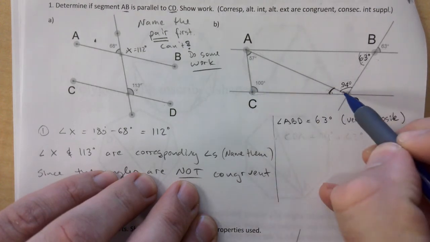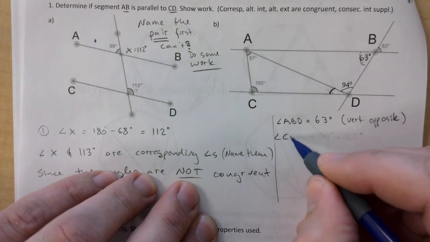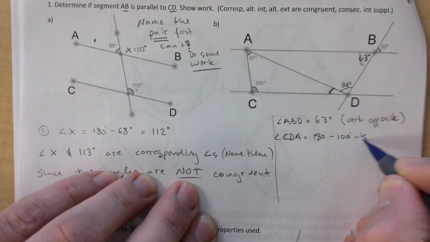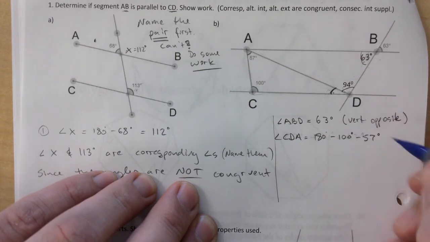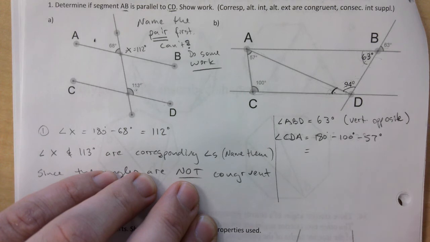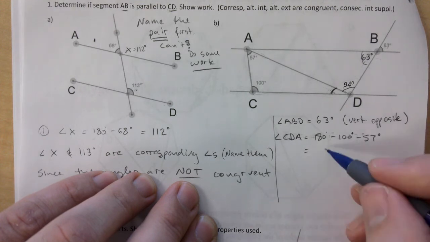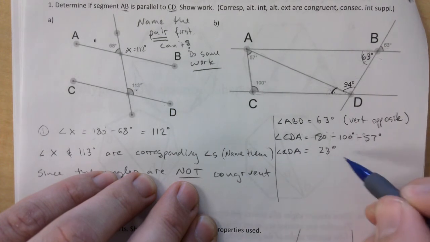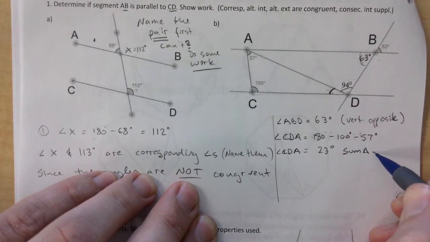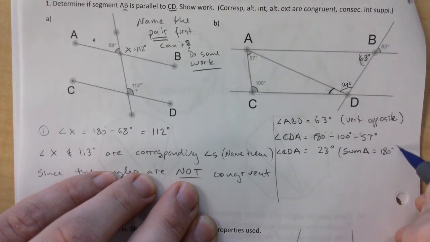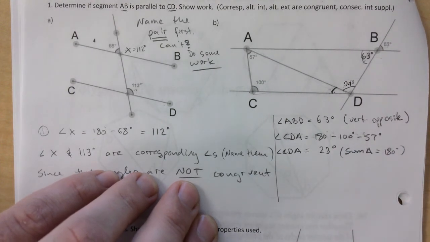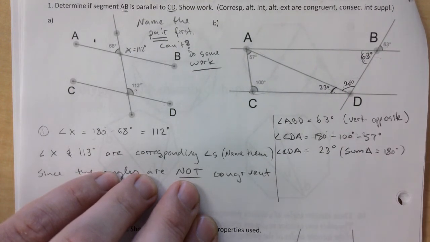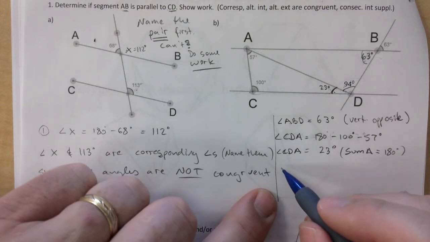And so CDA is going to be 180 minus 100 minus 57, right? That's my game plan, and that is 23 degrees, right? So angle CDA is 23, and what did I use? I used sum of triangles equal to 180. That's what I've used to get there. So I now know that this is 23 degrees over here, right?